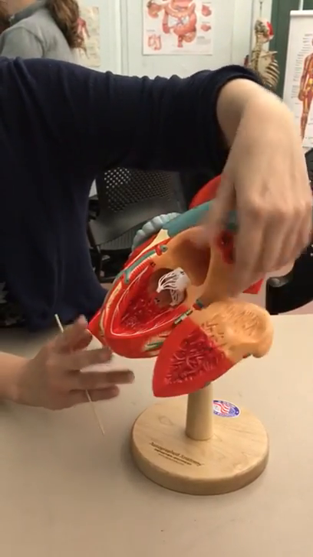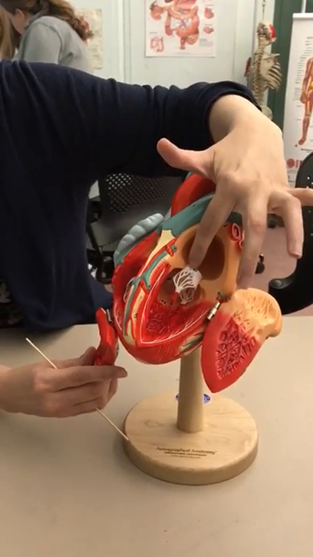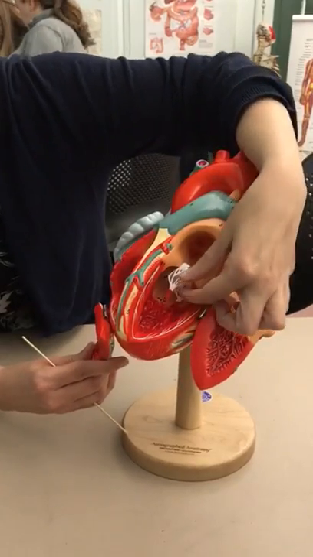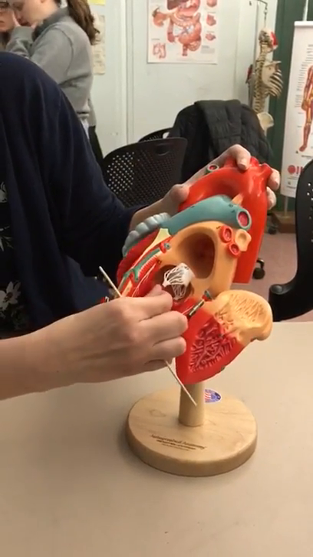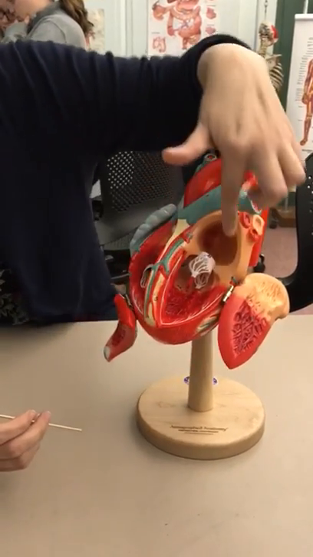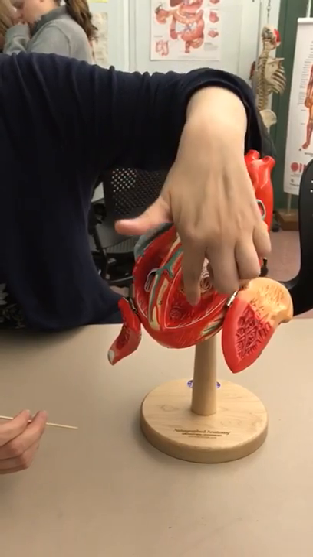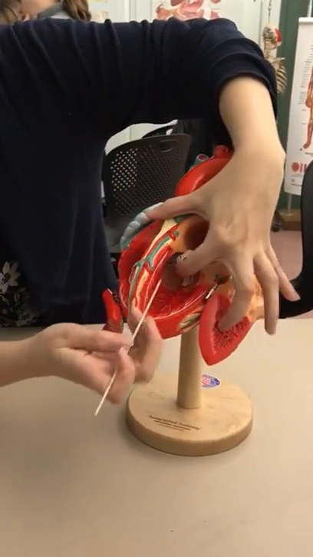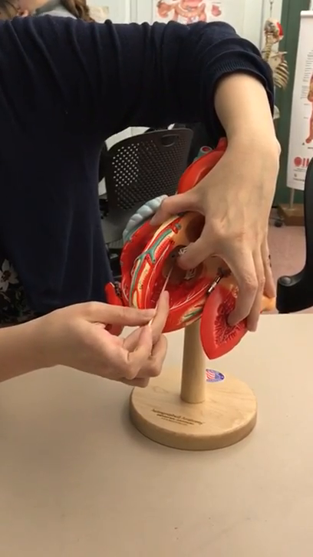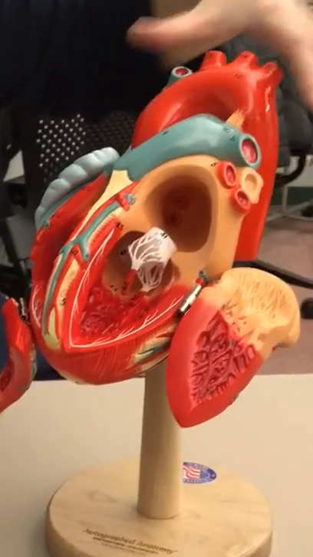Okay, from the left atrium, it has to pass through the bicuspid valve, or you can say mitral valve. Same thing, still has these chordae tendineae, and it's still being anchored down by these papillary muscles. Okay. Now the blood is going to be in the left ventricle. From the left ventricle, it has to pump to the aorta. So this valve back here, if you can see it, is the aortic semilunar valve. Okay. So aortic semilunar valve goes to the aorta.